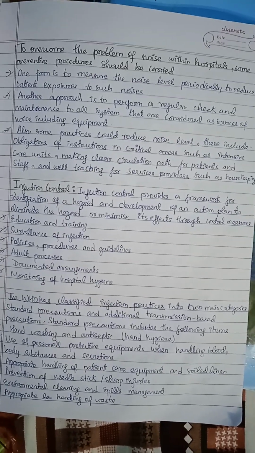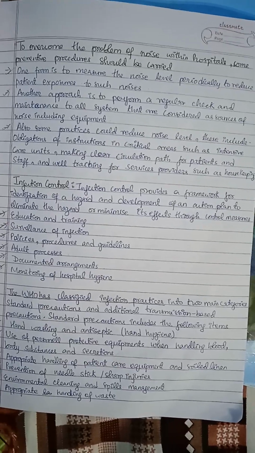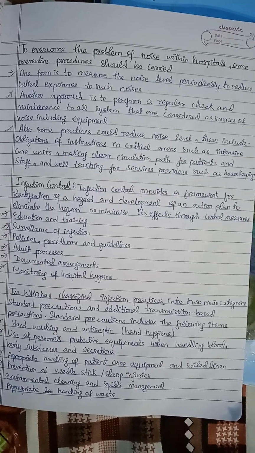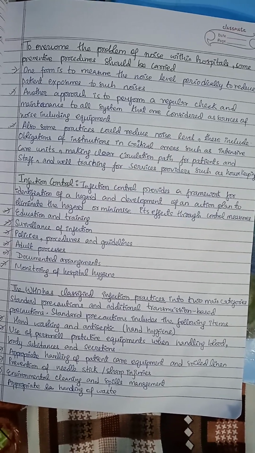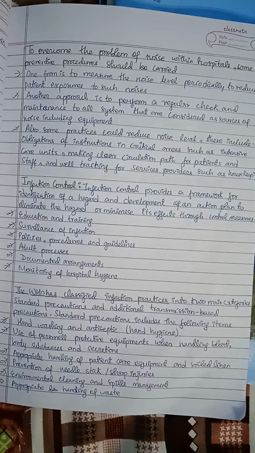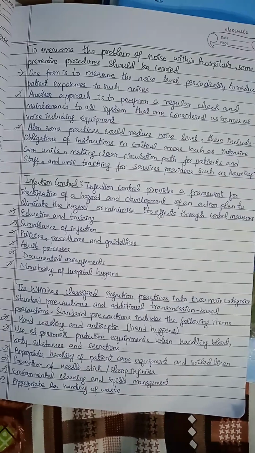Another approach is to perform a regular checkup and maintenance of all systems that are considered as sources of noise, including equipment. Also, some practices could reduce noise level. This includes observing the instructions in critical areas such as intensive care units, making clear circulation paths for patients and staff, and good training for service providers such as housekeeping.